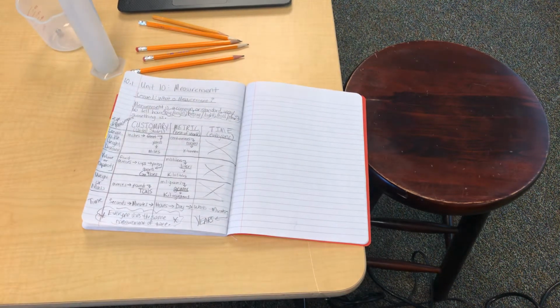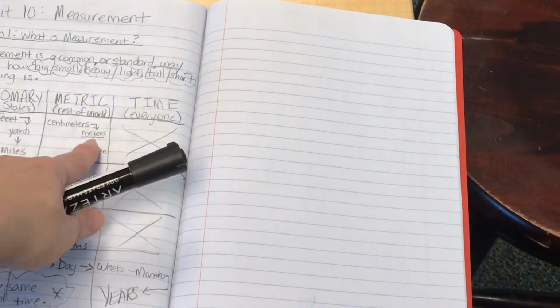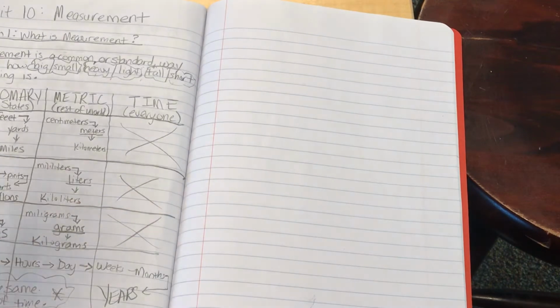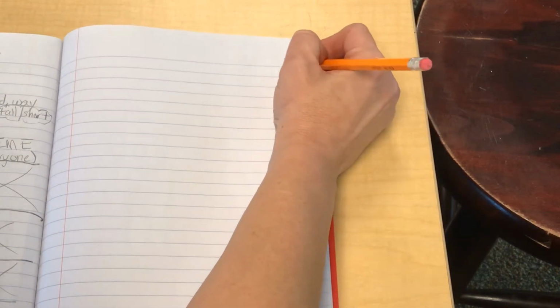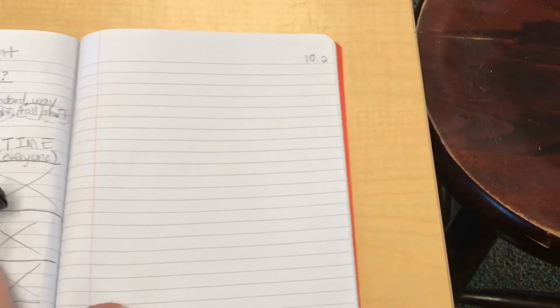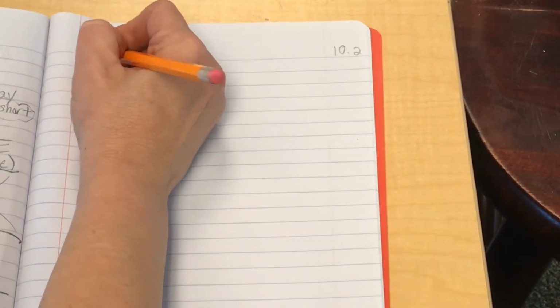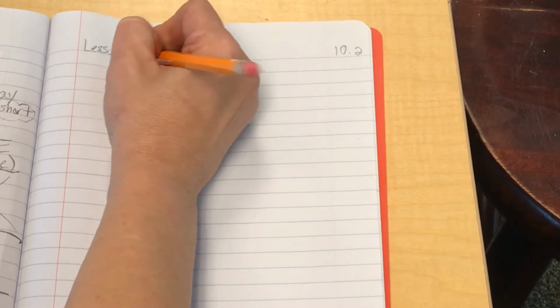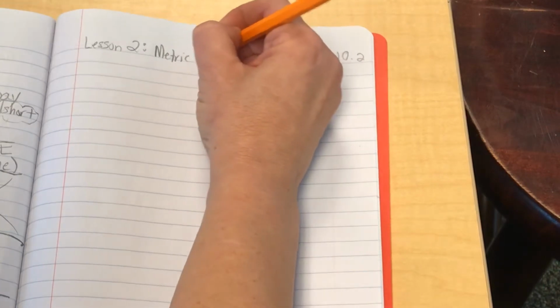So today we're going to now focus on the metric side of the measurements. And we talked about meters, liters, and grams. Whoa, meters, liters, grams. Oh, and that's how we're going to start today. So you're going to go to your notebook while we're here, and we're going to do chapter 10, lesson 2, metric conversions.